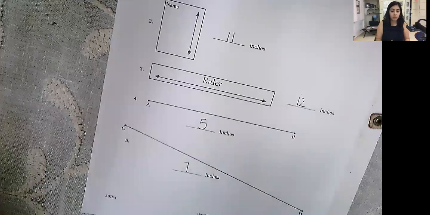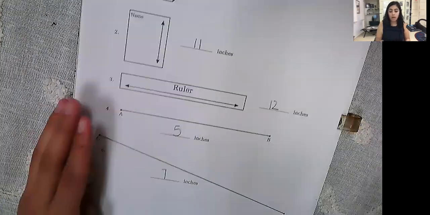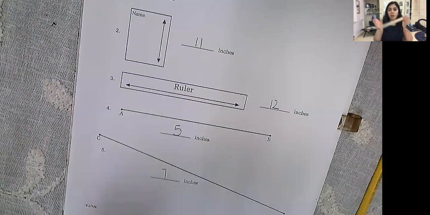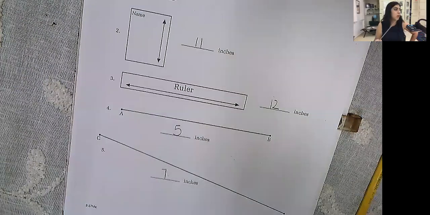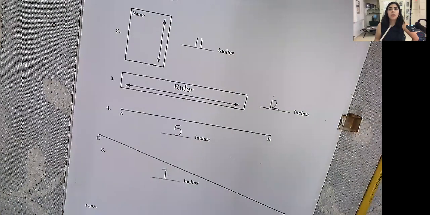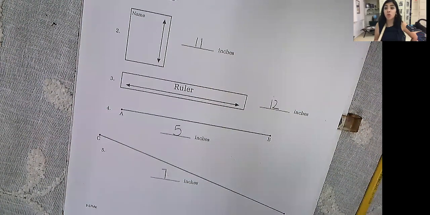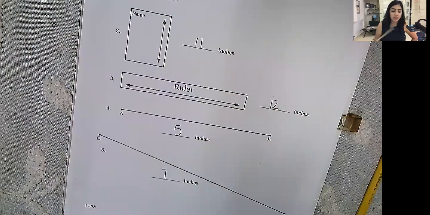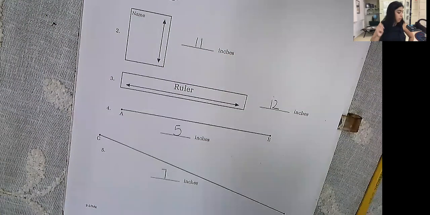Okay, boys and girls, that is it for today. Keep on practicing this at home. I would like for you to go get your ruler and start measuring things. See how long things are. Maybe your door handle, or maybe you can ask your mom or dad to help you measure how tall you are, right? So go ahead and go out and measure.